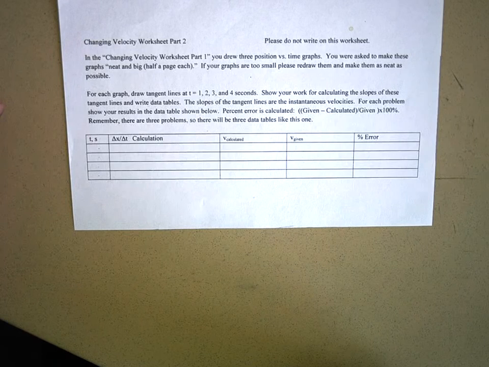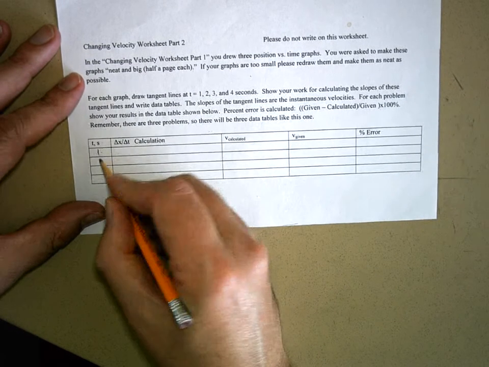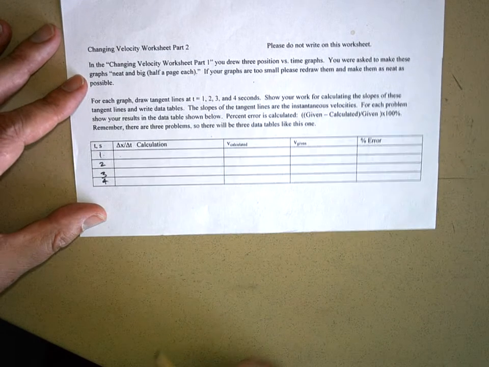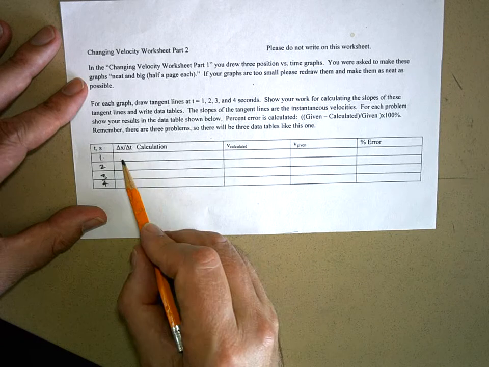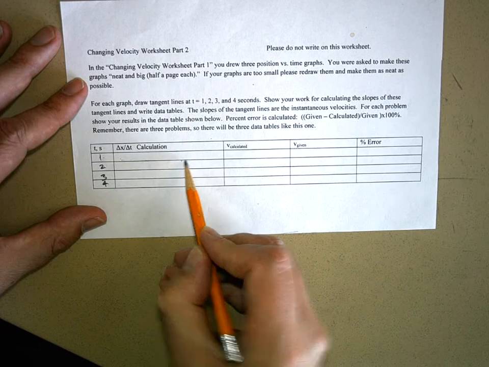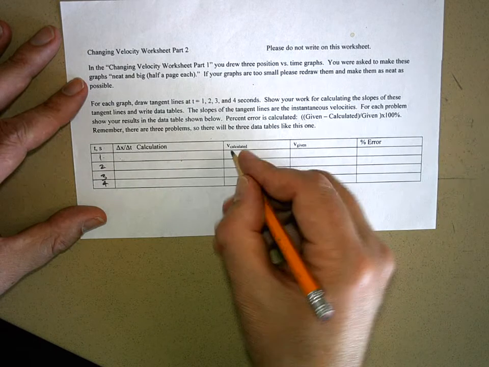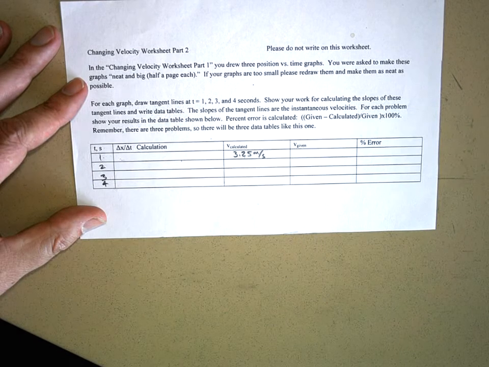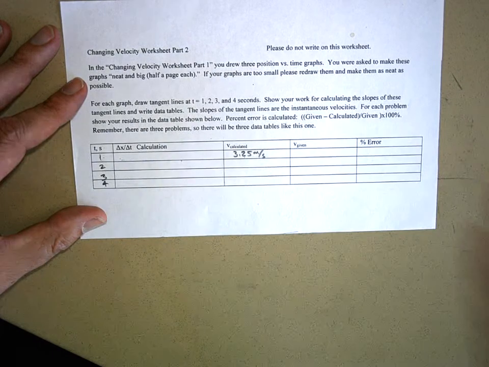So at 1, this is going to be 1, 2, 3, and 4 seconds for all of them. Then you're going to draw the tangent line, and then you're going to show your slope calculations here. Then you're going to put your calculated answer. Now, what was our calculated answer? 3.25 meters per second. Then you're going to look up what the actual instantaneous velocity was, because I gave it to you in the chart. It was 3.